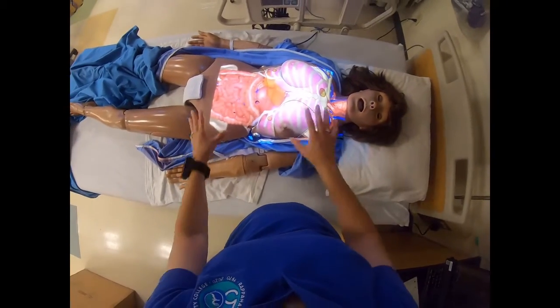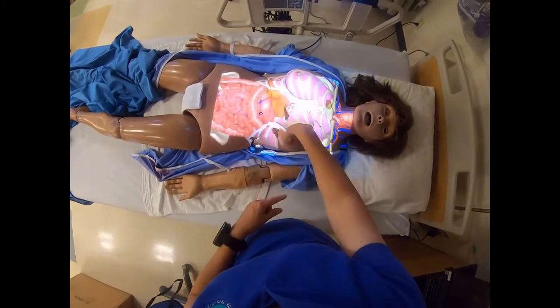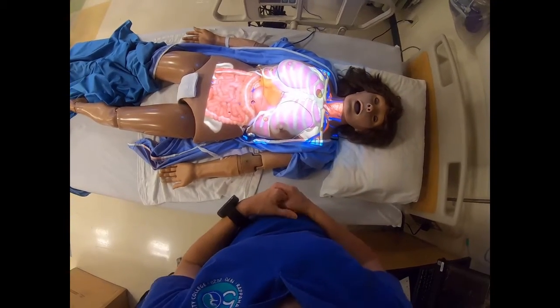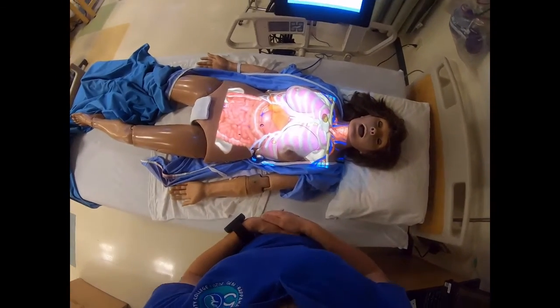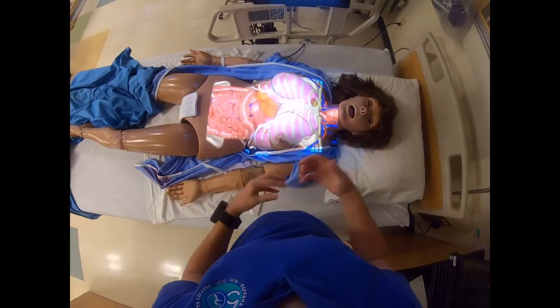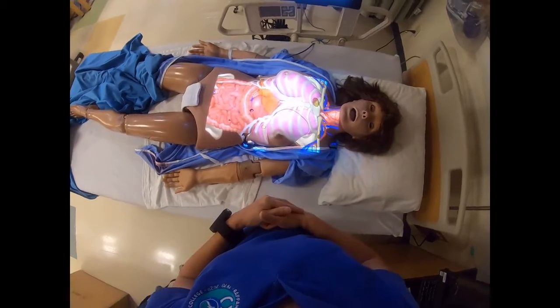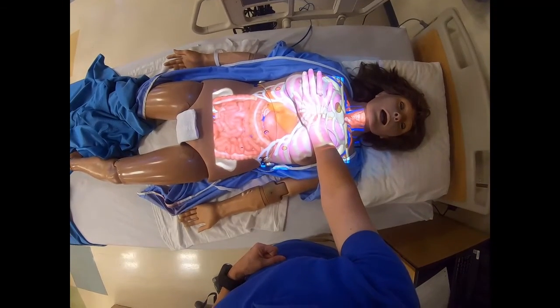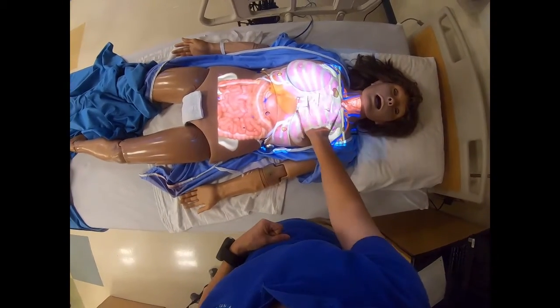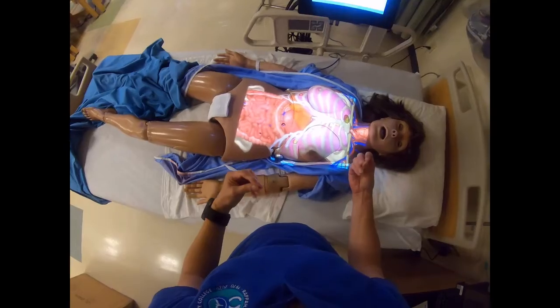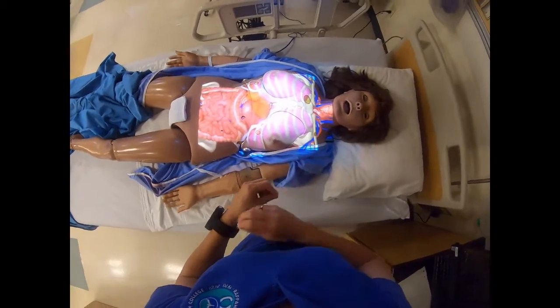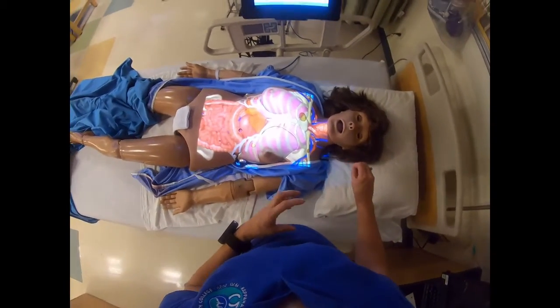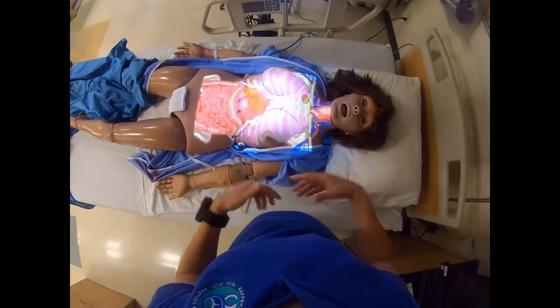As you notice, you can see the organs. You can see the heart located in the middle of the chest, right under the breastbone or the sternum. For those of you who are CPR certified, this is where you put your hand on the breastbone, and you will actually be compressing on the heart. This will produce blood flow to the brain for our patient.